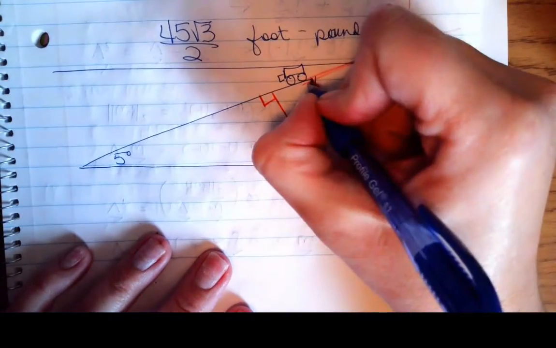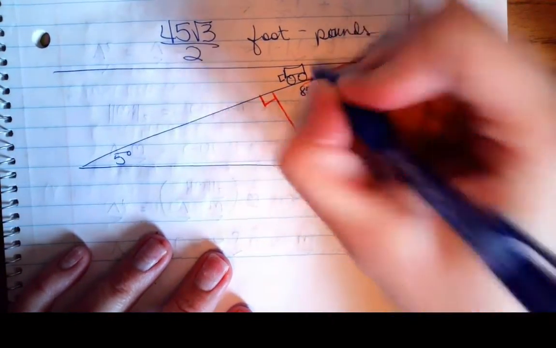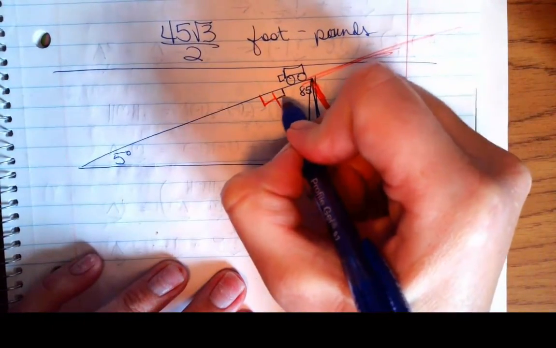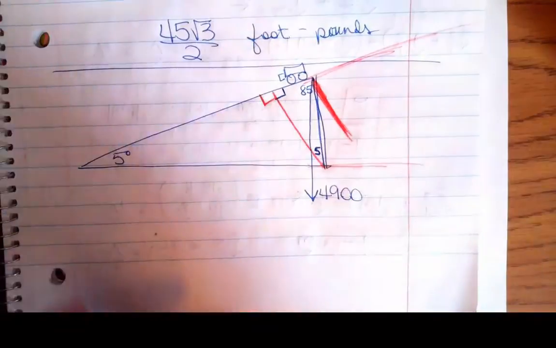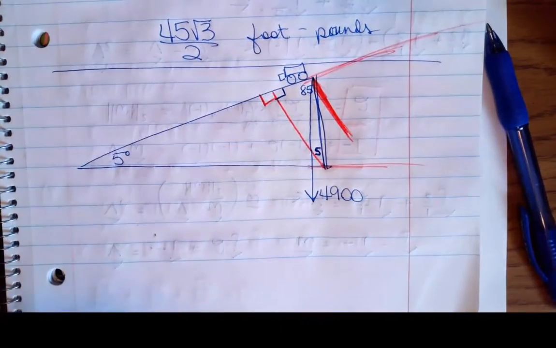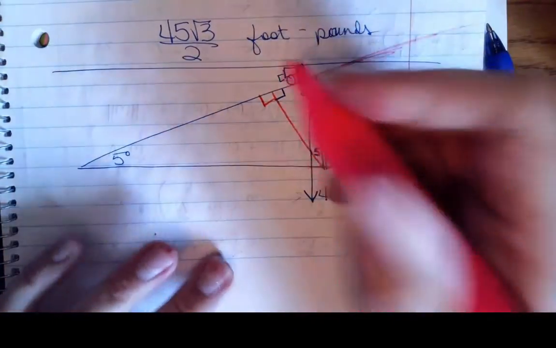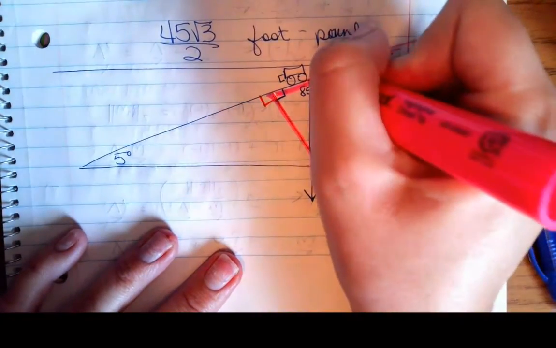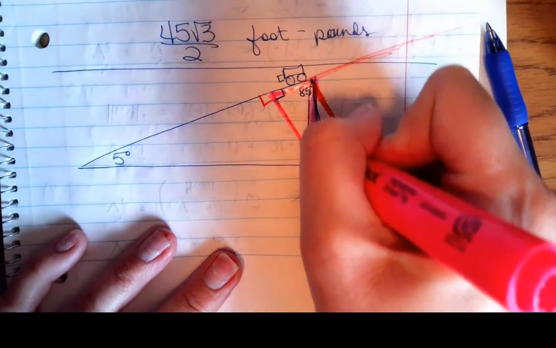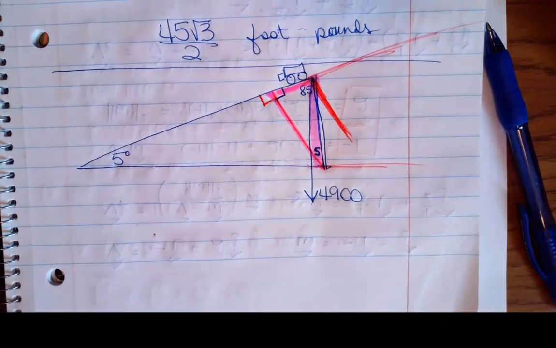If this is 85 and this is a right angle, then this must be 5. Now I've created a triangle, and notice it's just parallel, whose hypotenuse is my 4,900.